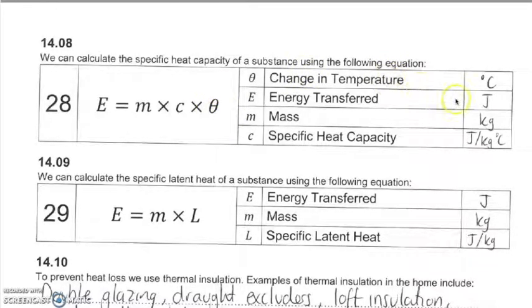So the change in temperature has got to be in degrees Celsius, the energy transferred in joules, mass is in kilograms, specific heat capacity is joules per kilogram per degree Celsius. This equation will be given to you in your exam, okay? But just make sure again you're comfortable with rearranging it and finding one of the values if they give you the other three.